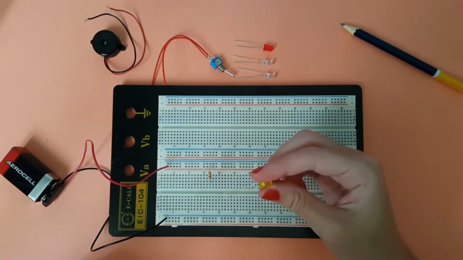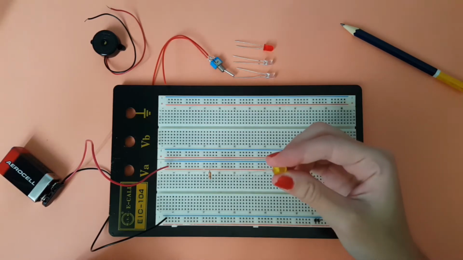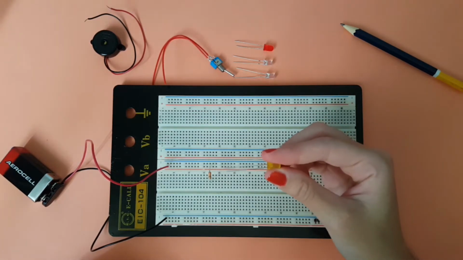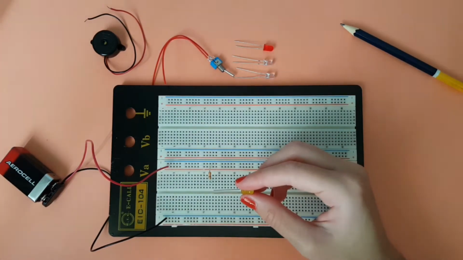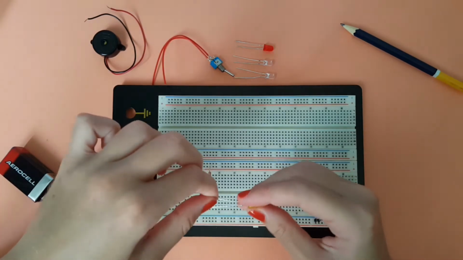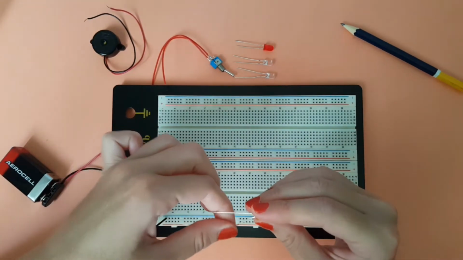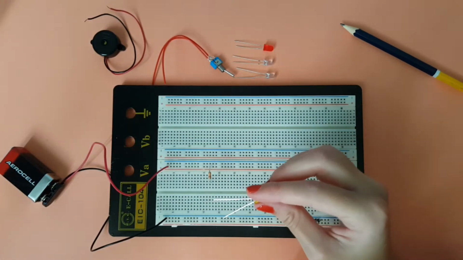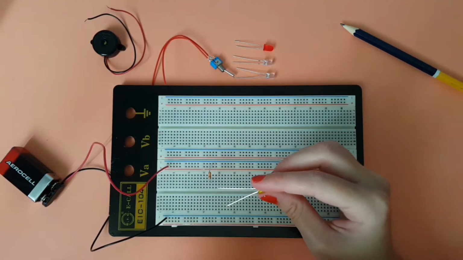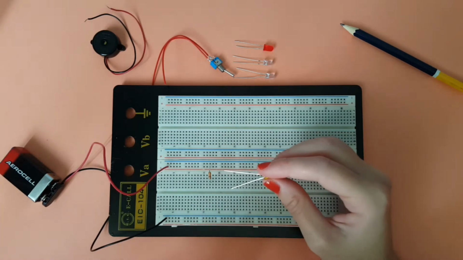Now we're going to be talking about the LED. LED stands for light emitting diode. This output component converts electrical energy to light. However, this one has a polarity in it. The longer lead is called the anode, which is the positive. The shorter lead is called the cathode, which is the negative.